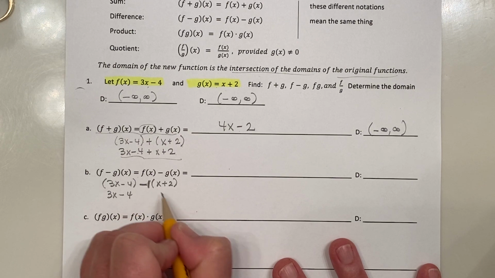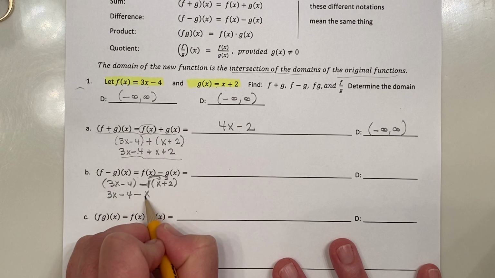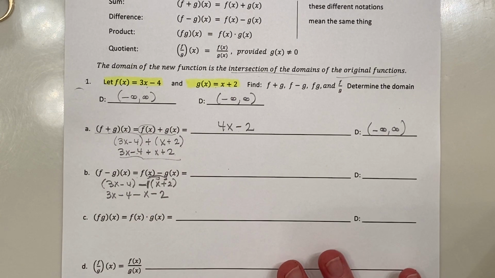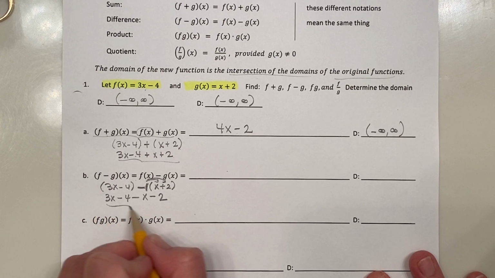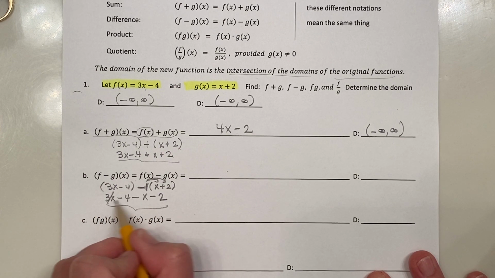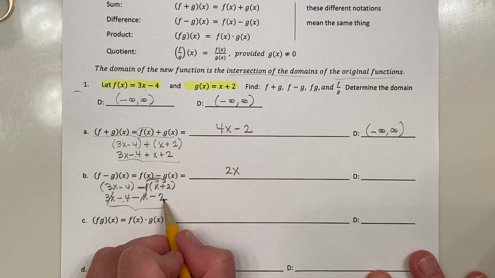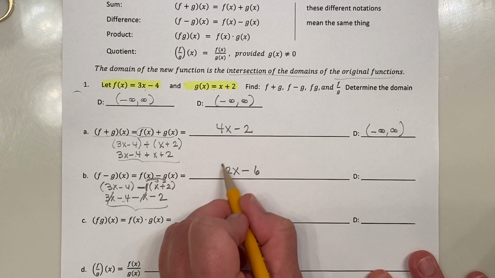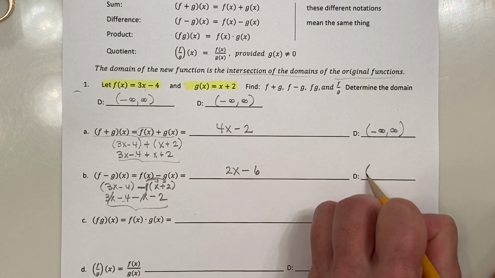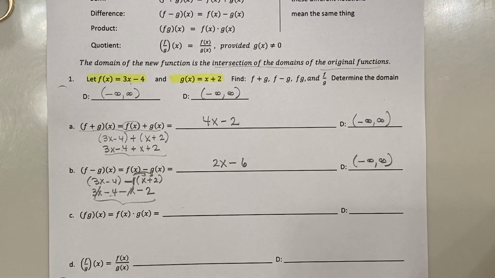And remind you, we could put in that negative 1 there and distribute. So that becomes minus x and minus 2. Now with all the parentheses removed, let's just combine like terms. So 3x minus 1x make 2x, I'll record it here, and negative 4 minus 2, so that's minus 6. The result of that combination is a polynomial function, so we're just going to put all real numbers for that domain.